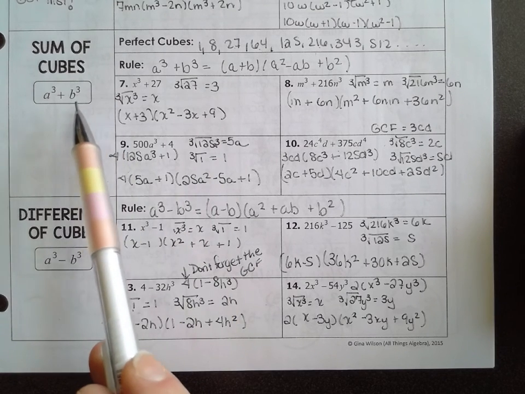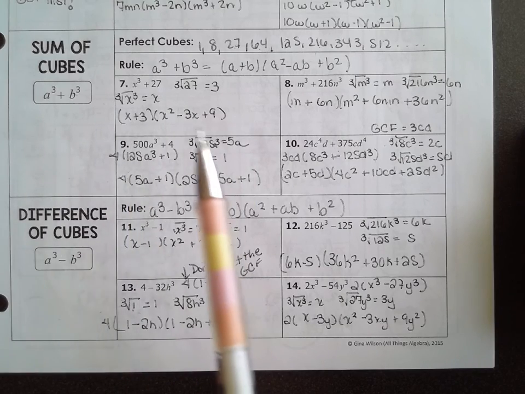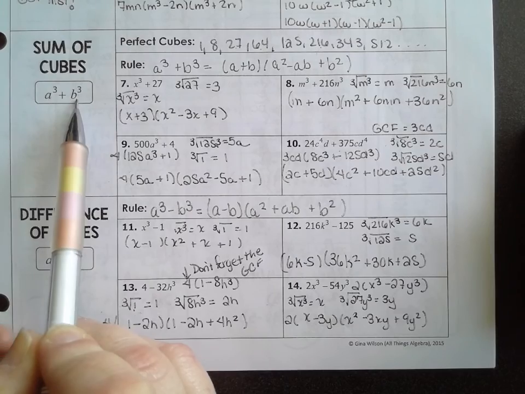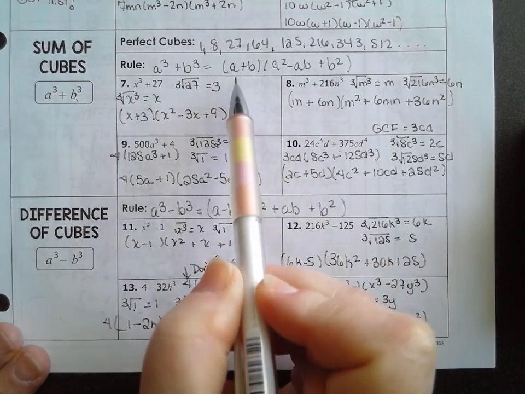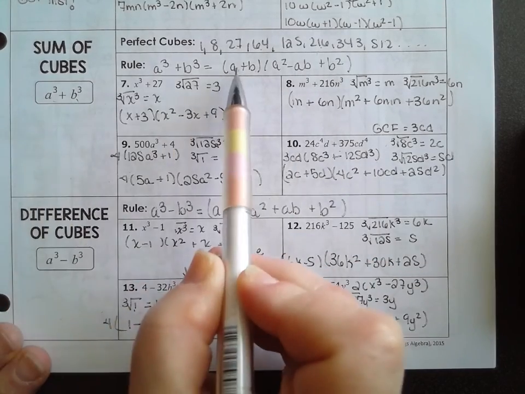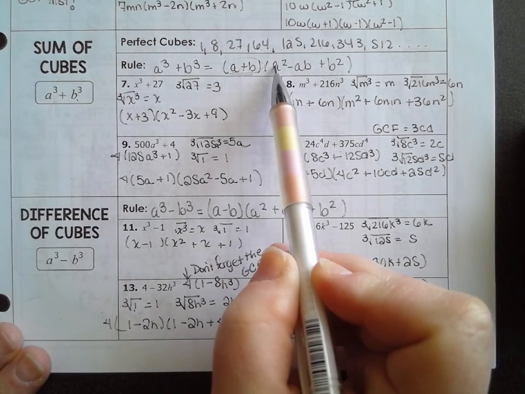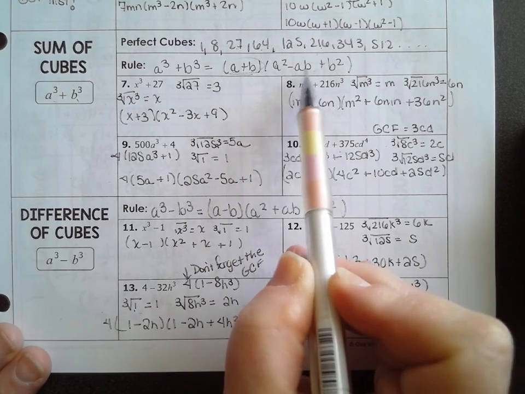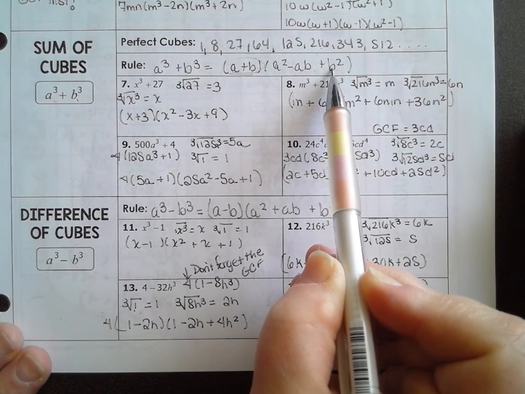If these are two perfect cubes, they factor out. You take the cube root of the first term and the cube root of the second term, and you have a plus b, the sum of those two cube roots. You square a, you subtract the product of a and b, and then you square b, which is the second term.